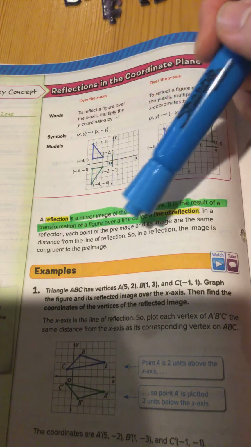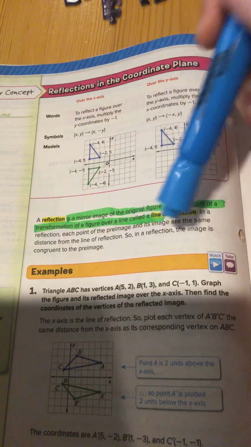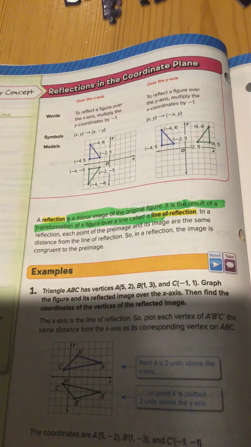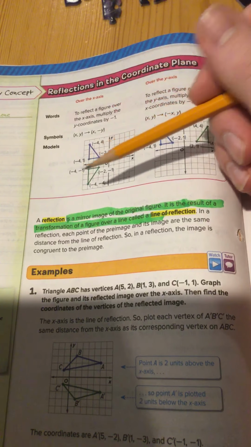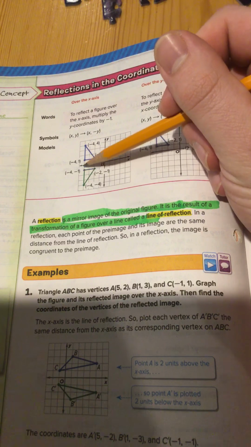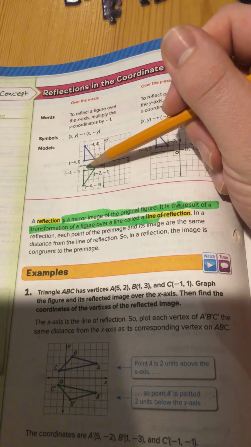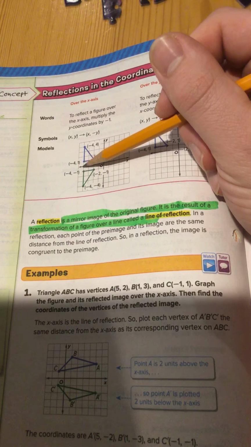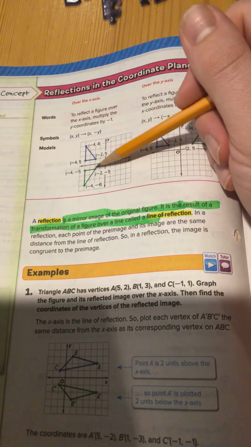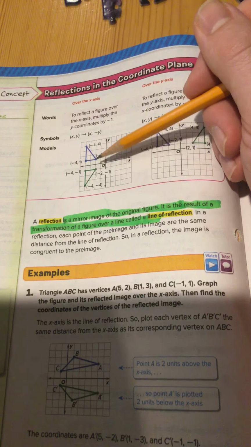So you literally, for these ones, each point of the pre-image and its image are the same distance from the line of reflection. So we said that our line of reflection was the x-axis. Well, this point right here is just one away from that line of reflection. So its reflection is one away on the opposite side. So this one was 1, 2, 3, 4 away. The other, its reflection will be 1, 2, 3, 4 away. It's literally just moving it over that line of reflection the same distance.